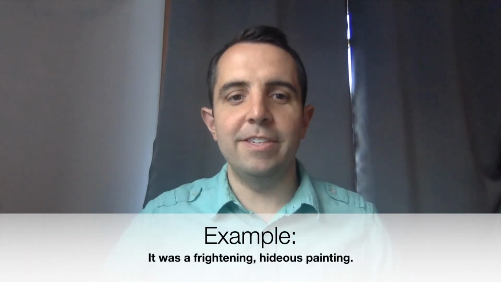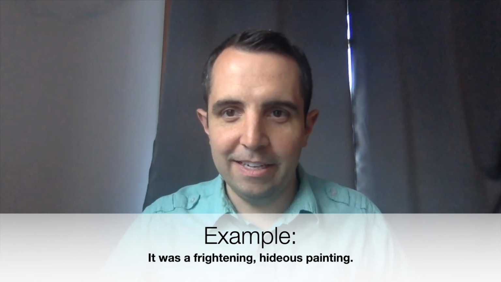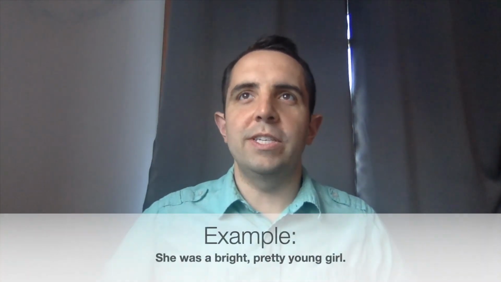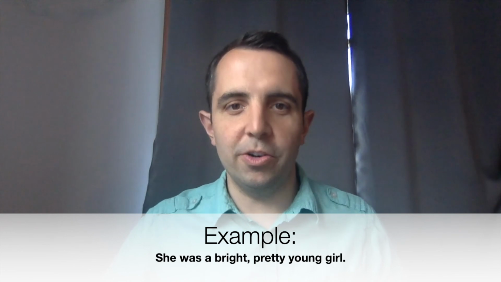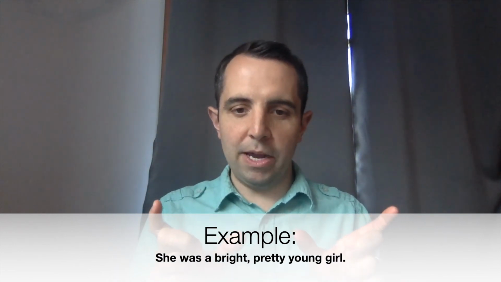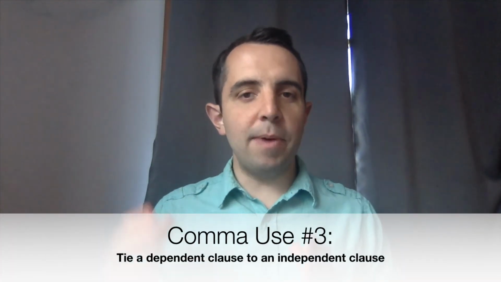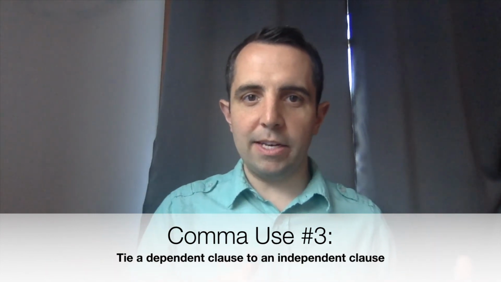For example, the sentence, it was a frightening, hideous painting. Or, she was a bright, pretty young girl. You notice how these adjectives have different meanings, but you could put them in either order to describe the same person. You can also use commas to tie together a dependent clause and an independent clause.